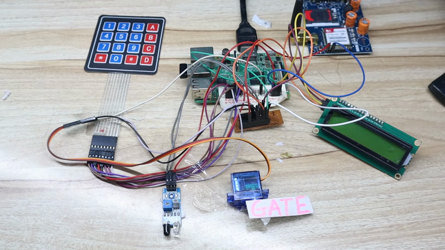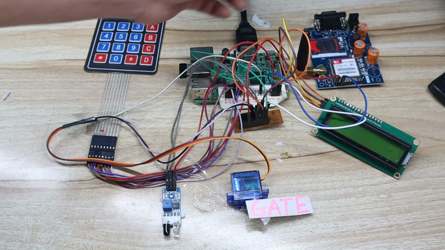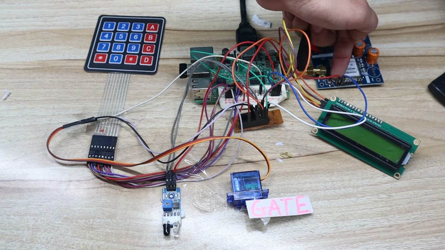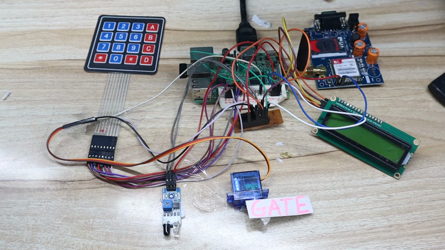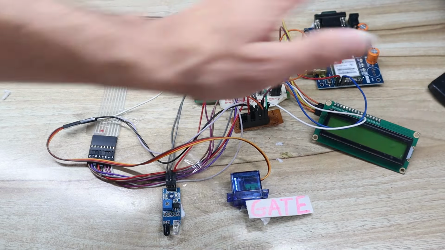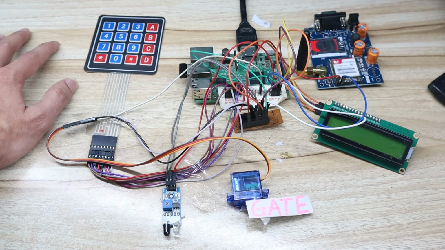I hope you understand the complete hardware connection. The connection of the GSM modem is also very easy. We have just connected the RxD pin of the GSM modem to pin number 8, and the ground pin we have connected to common ground. So in this way we completed the hardware connection. Now I will give the power and we will see whether it is working or not.